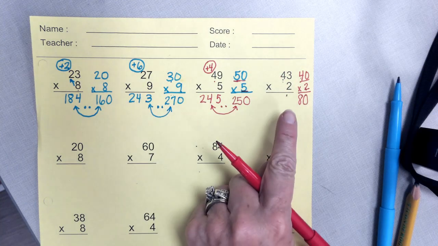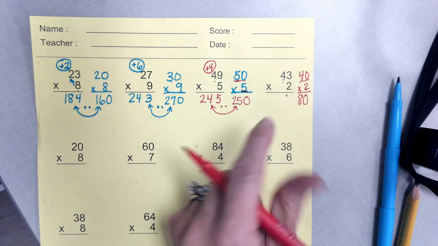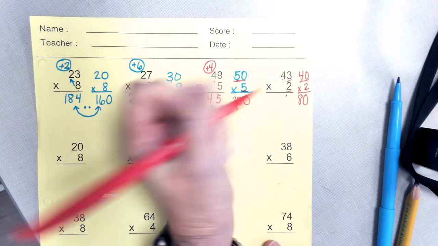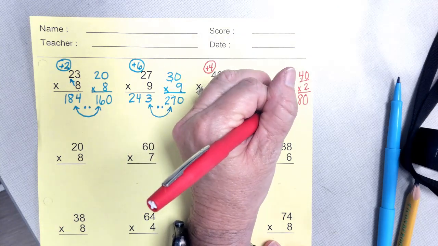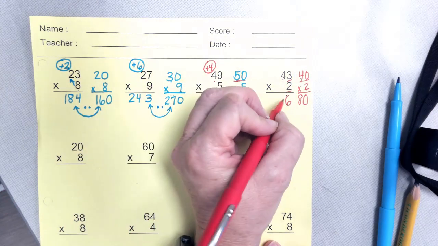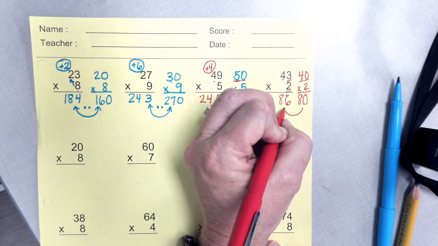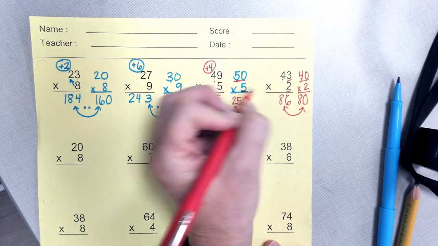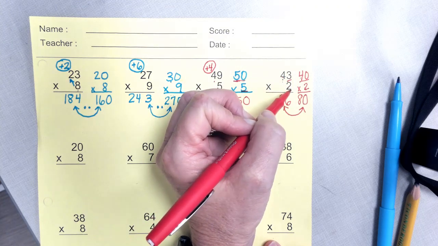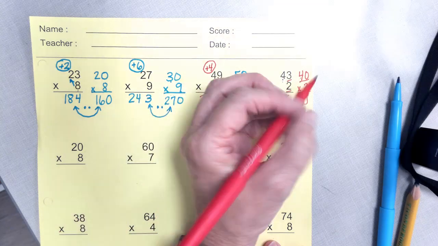So I'm thinking my answer should be reasonable to the number 80. Now I'm going to start in the ones place and multiply 2 times 3, which will give me 6, and 2 times 4, which will give me 8. And I would say that 80 and 86 are reasonable to each other. We're just 6 away, 2 groups of 3 away from our estimate, which is 80.